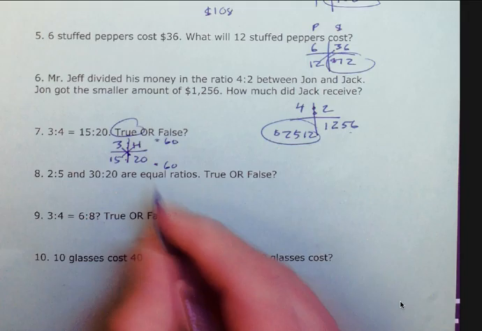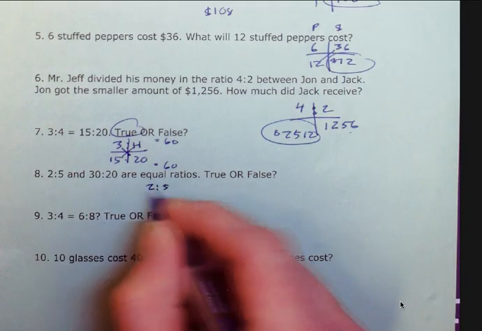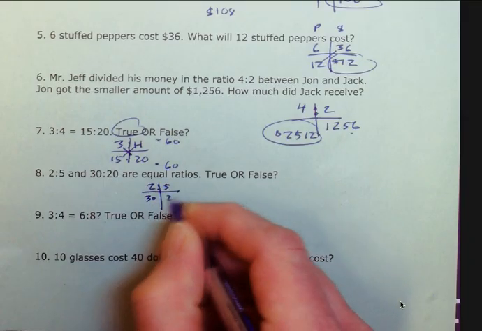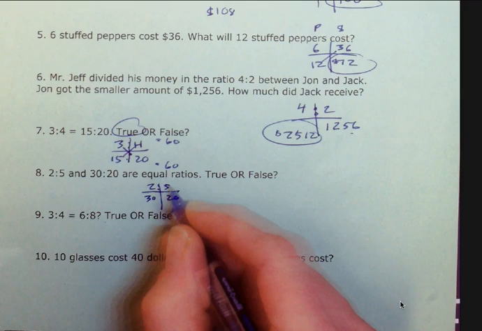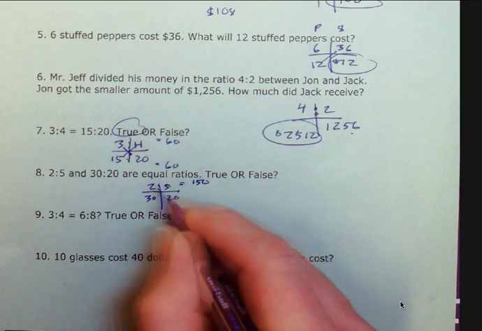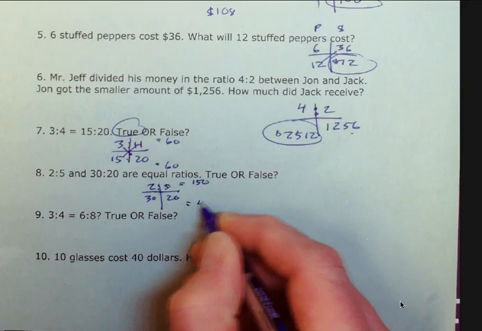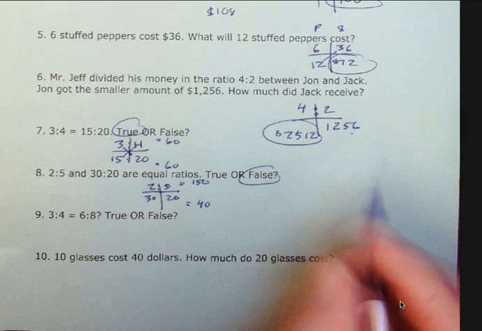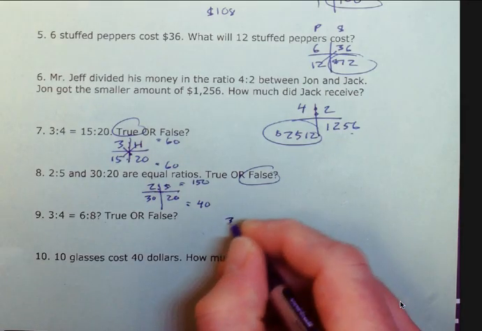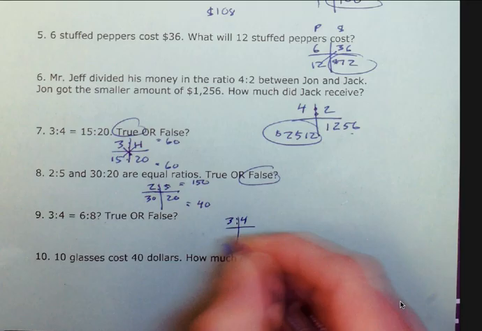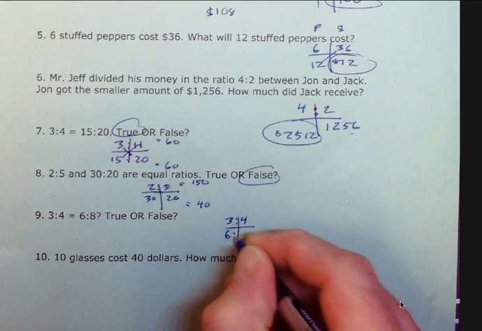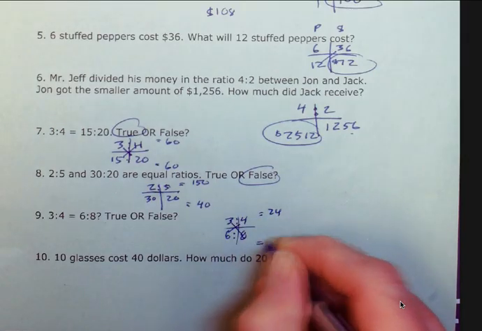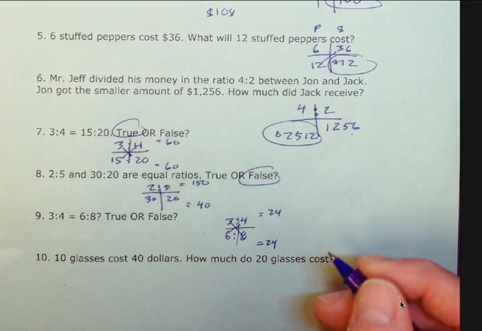This next one here, we've got 2/5. I'm sorry, it's not 2/5. It's 2:5 as 30 is to 20. This one doesn't look good. 30 times 5, this is equal to 150. If I check the cross products, 2 times 20 equals 40. I could see putting that one in that it was going to be false. Those bad boys are not equal. Hang with me, 2 more. We've got 3 is to 4, and we've got 6 is to 8. These ones look the same, don't they? 6 times 4, well, that's 24. 3 times 8, that's also 24. So those two are equal.